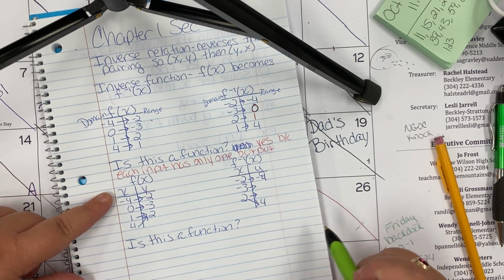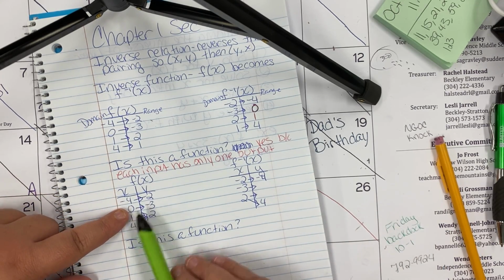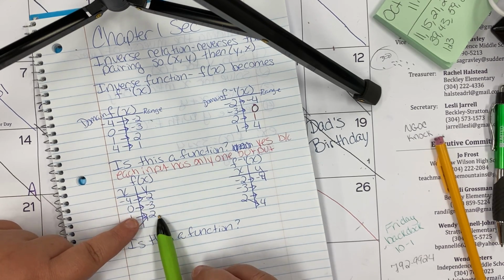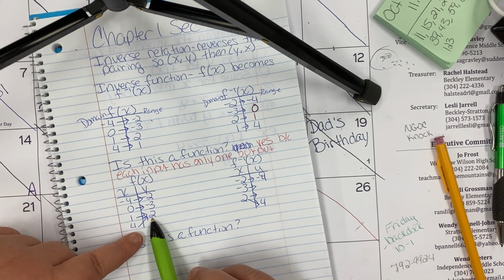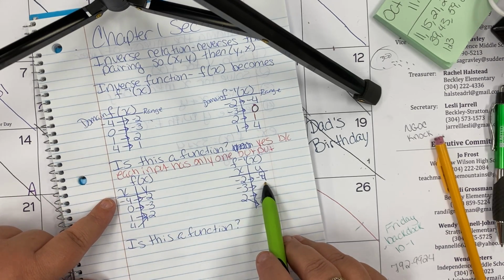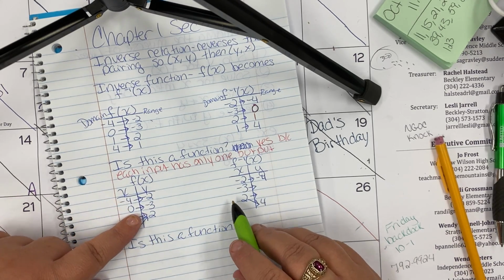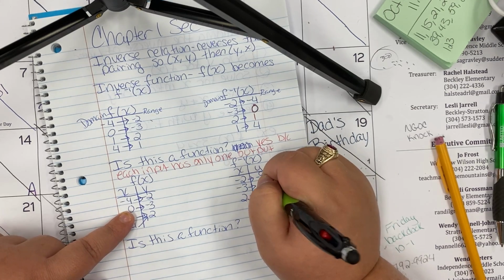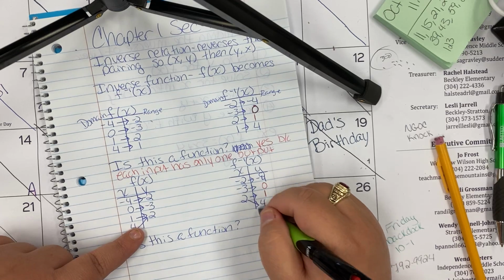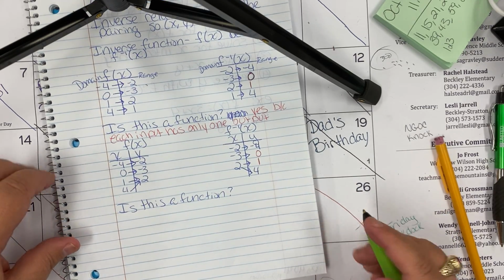So let's look at the second one. Negative 4 is paired with negative 2. 0 is paired with negative 3. 1 is paired with 2. 4 is paired with 2. So if we take the inverse, negative 2 goes with negative 4, just flipping there. Negative 3 goes with 0. 2 goes with 1. And 2 also goes with 4.